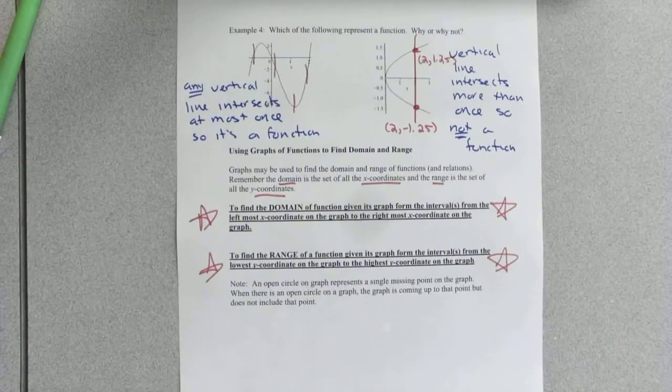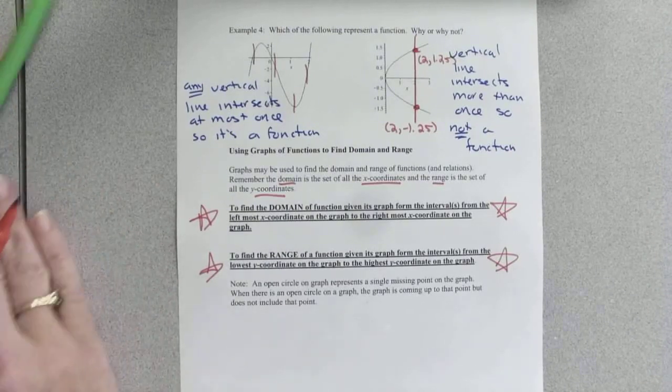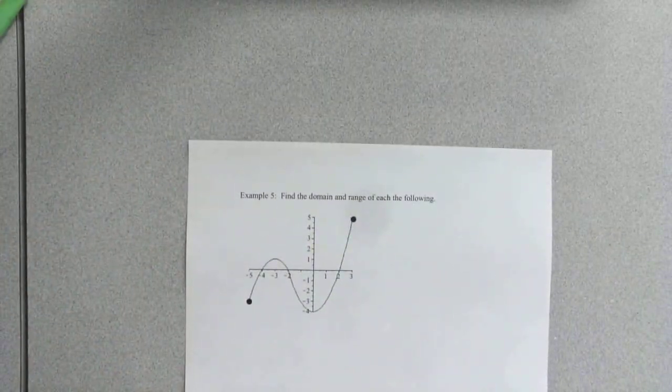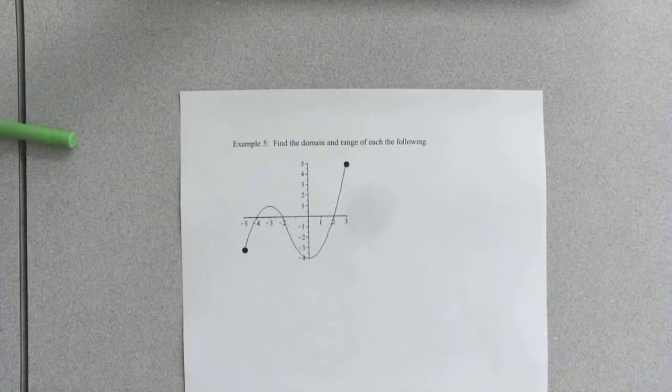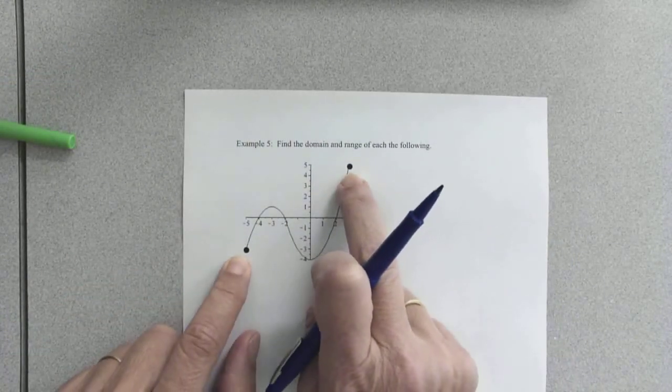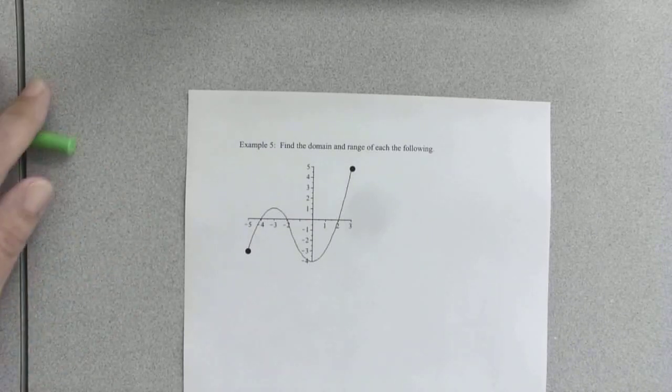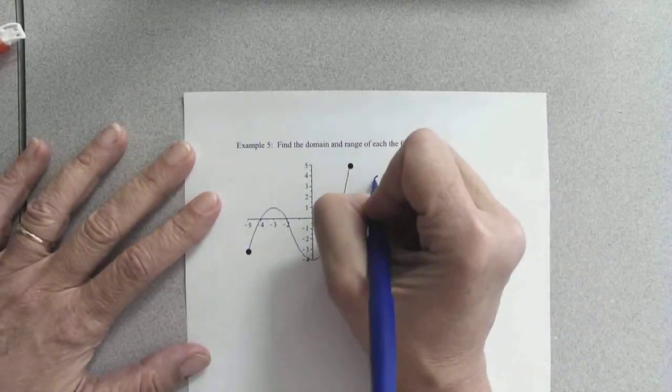Note, an open circle on a graph represents a single missing point on the graph. When there's an open circle, the graph is coming up to that point but does not include it. And we're going to see some open circles here momentarily. Okay, find the domain and range of each of the following. Now here I made these endpoints great big and fat, so they're in your face sort of thing. That's just so we can observe them very closely. They're no more important than any other point. I just emphasize them.